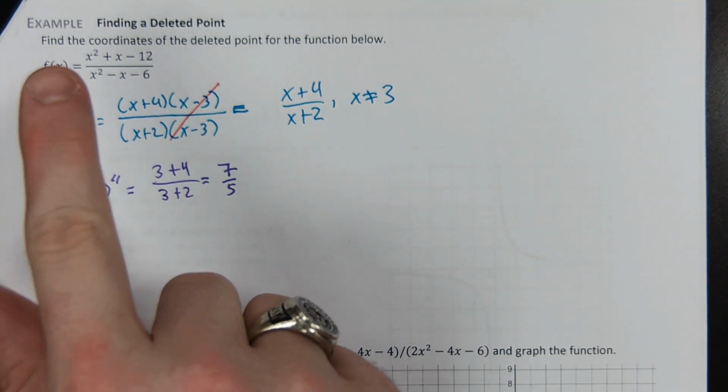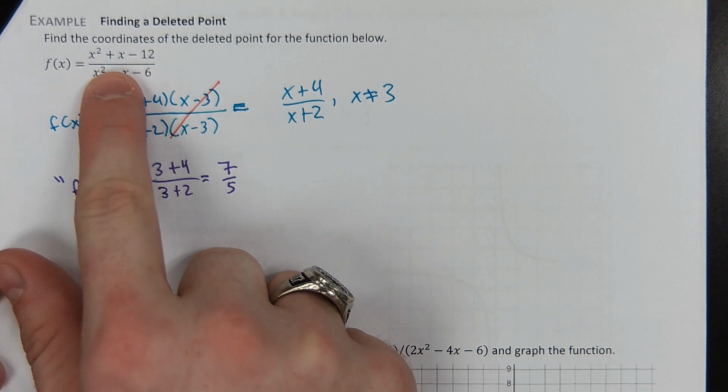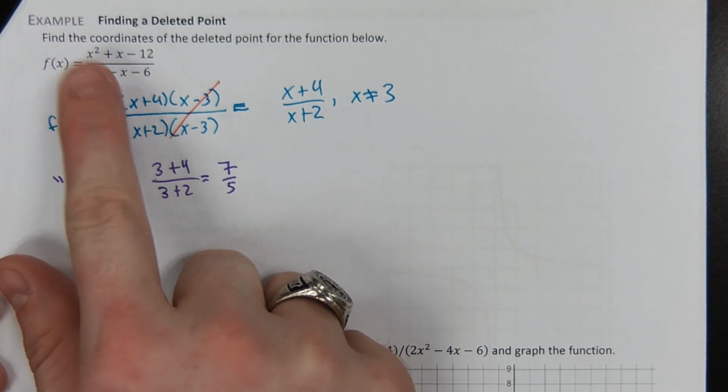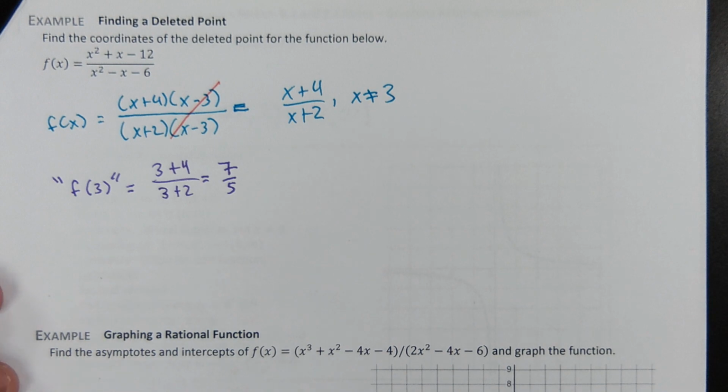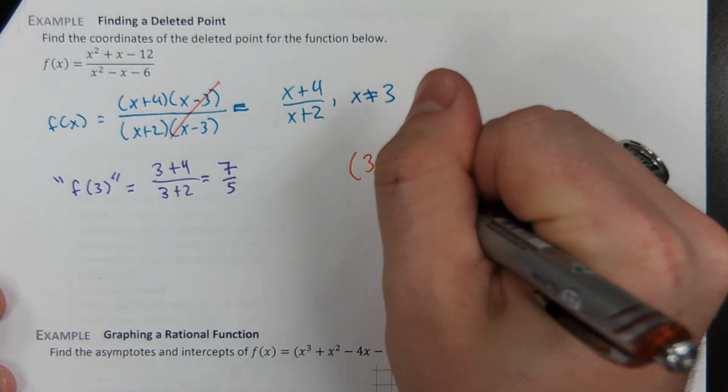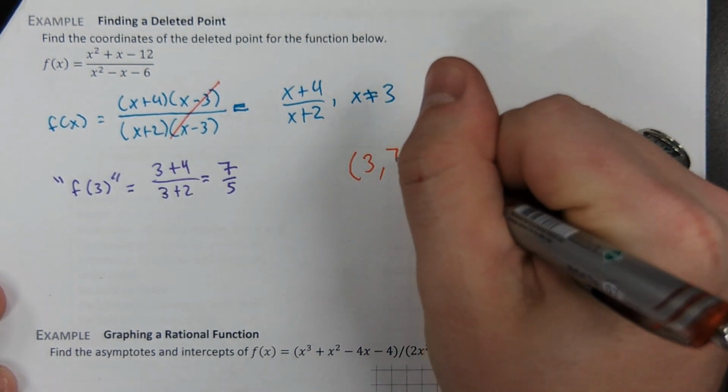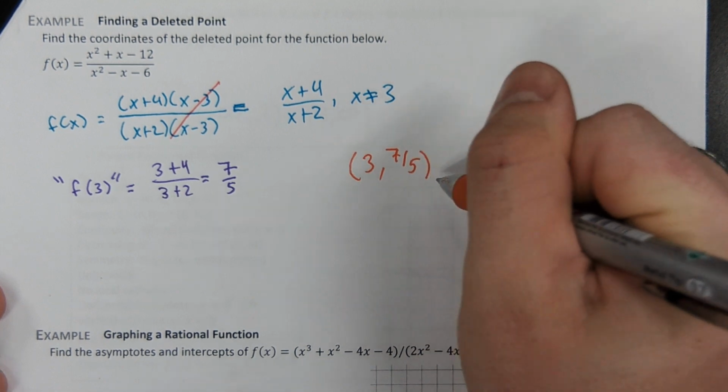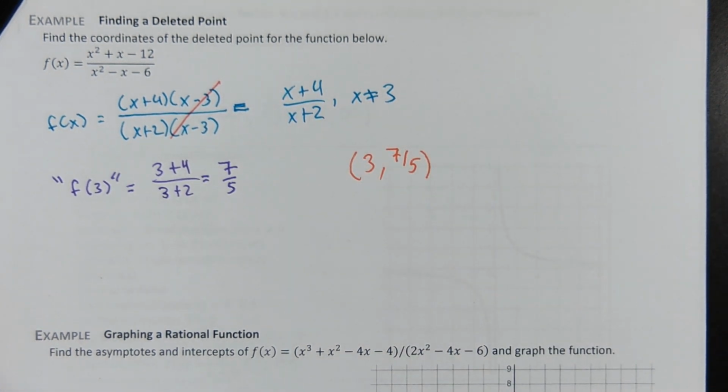The graph of this function has a hole in it. Literally just something missing. And that hole occurs at the coordinates 3, 7 over 5. And I can prove it to you.